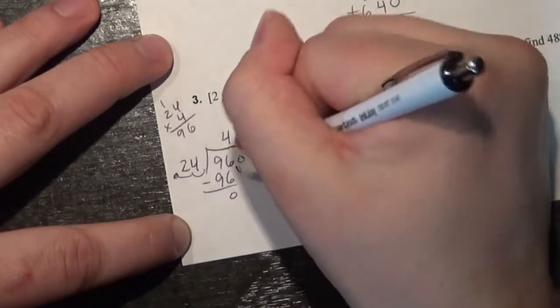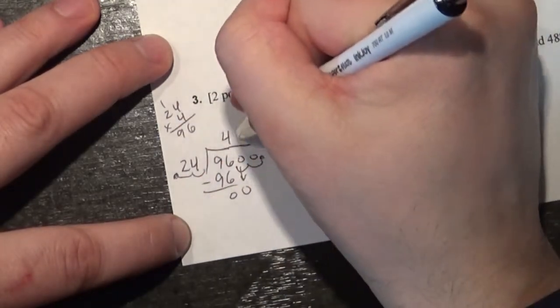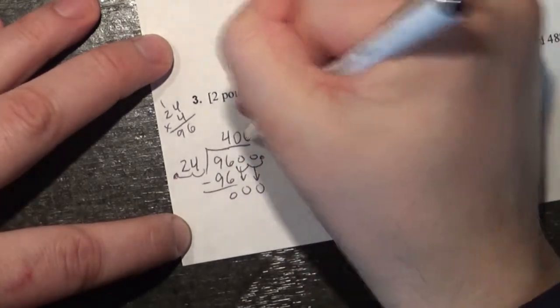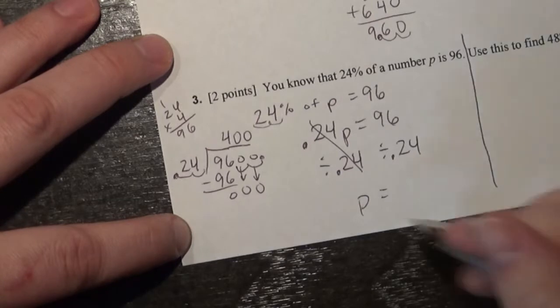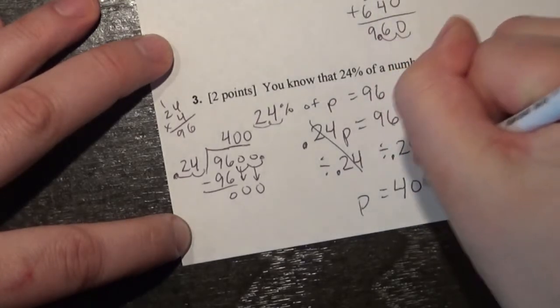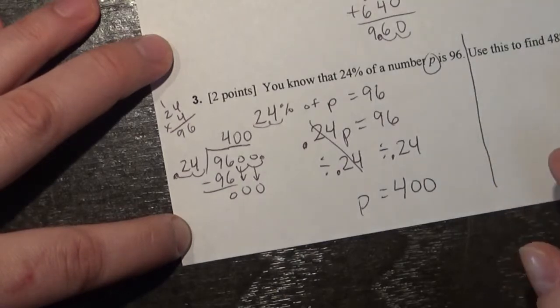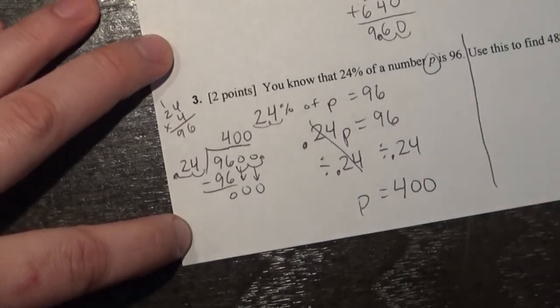That's 0. I need to bring down my 0. 24 goes into 0, 0 times. Bring down my other 0. 24 goes into 0, 0 times. That means that P equals 400. So if P equals 400, I'm going to use this to find 48% of P.